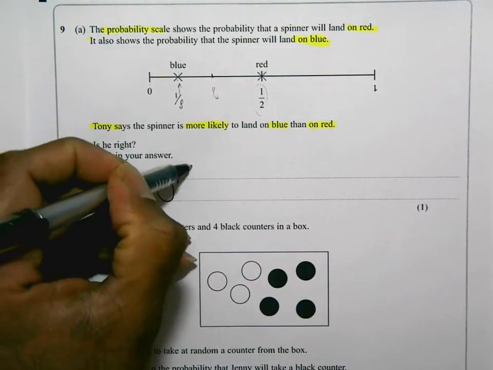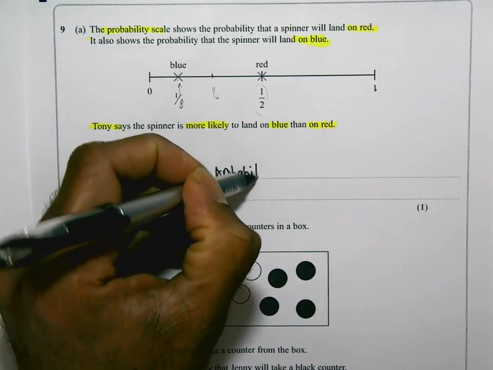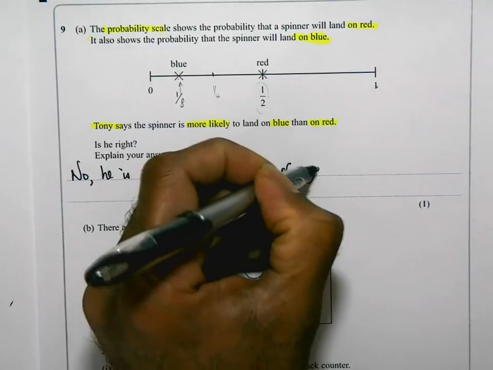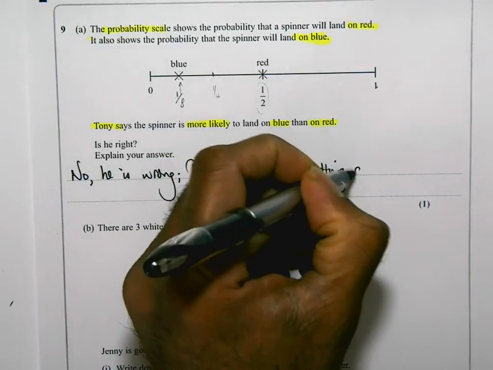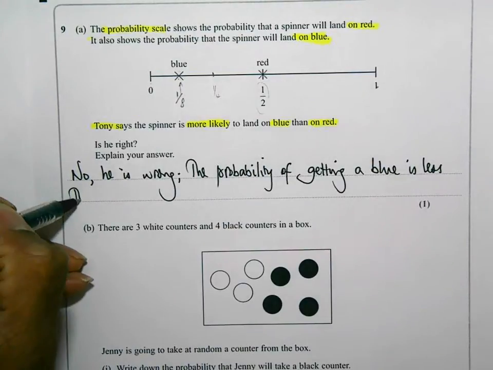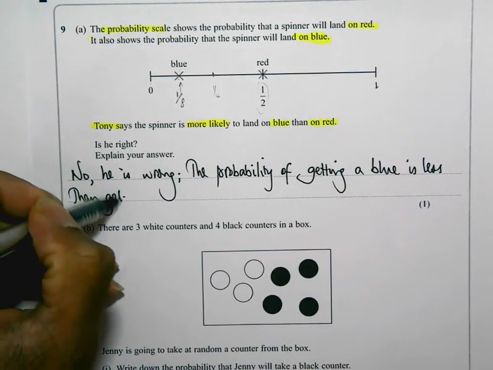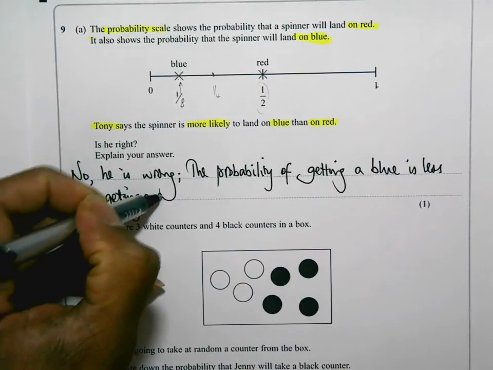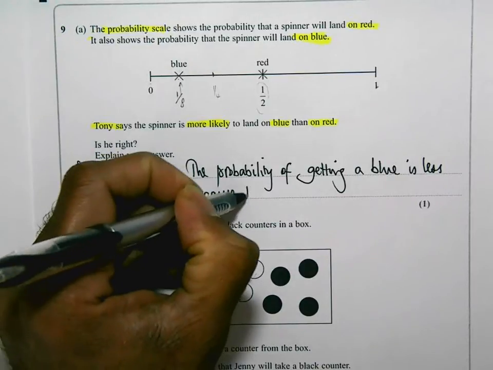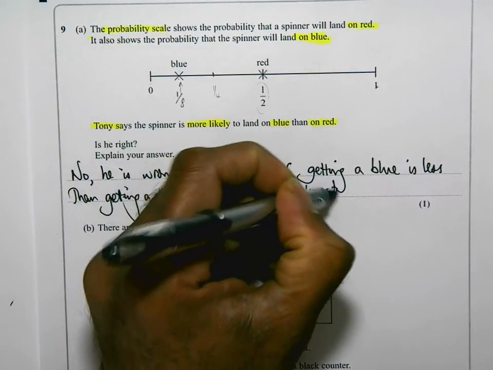The probability of getting a blue is less than getting a red, because blue is closer to 0 on the scale.